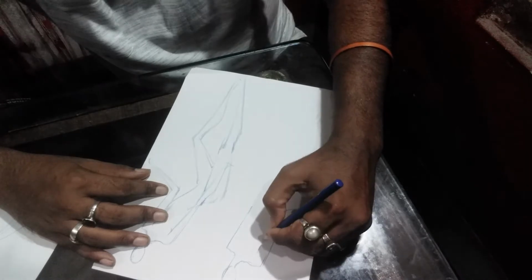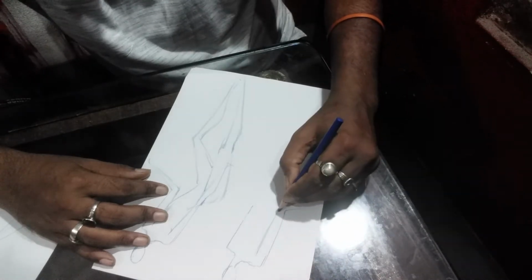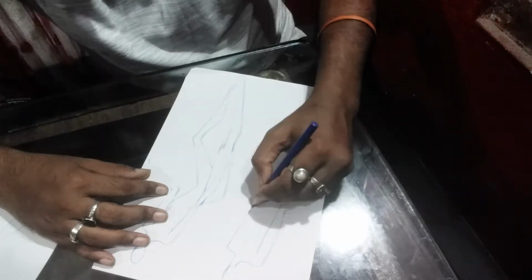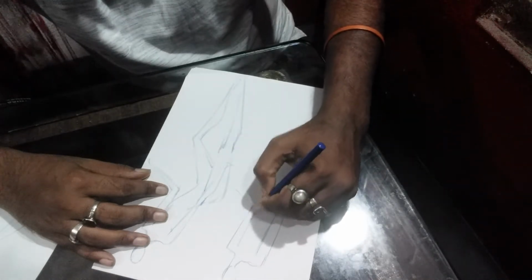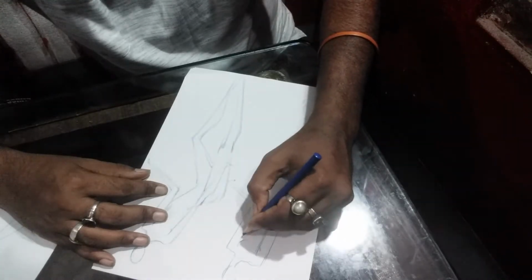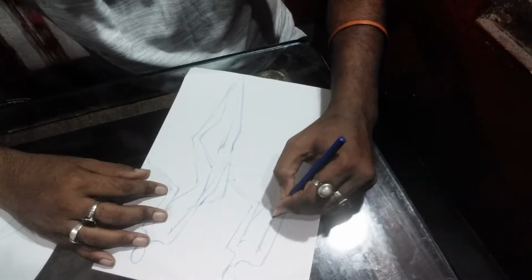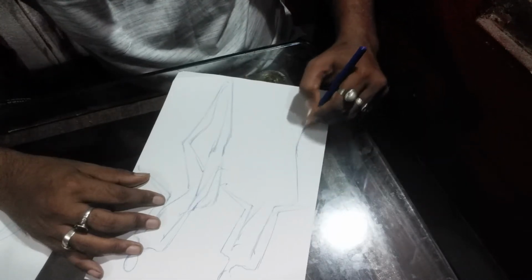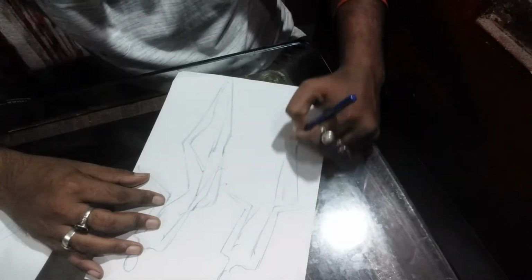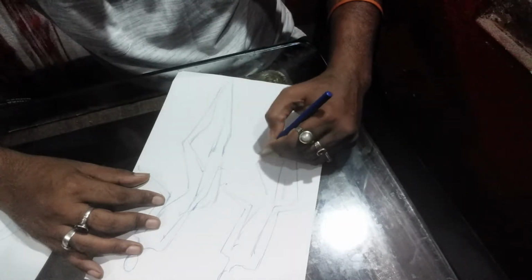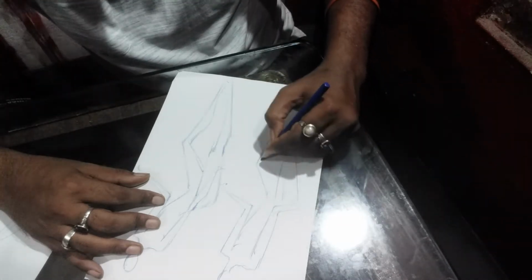You can see, every time when you create your design, you have to draw a fashion sketch, because the dress is for the human body. It covers our body, that is called a dress. So our 4 sketches are ready.